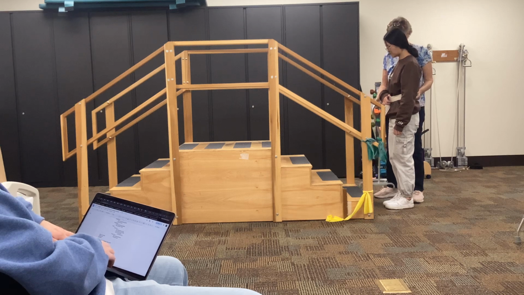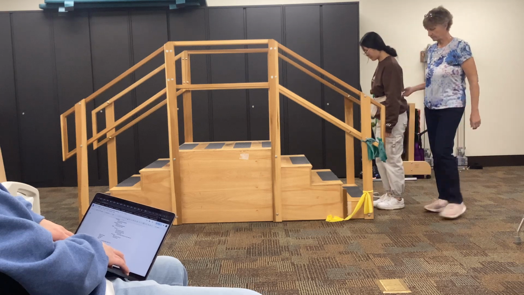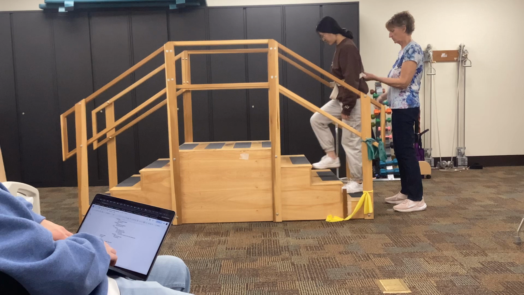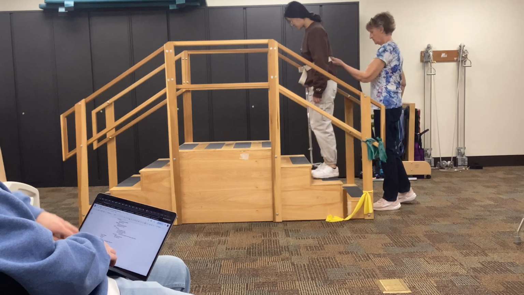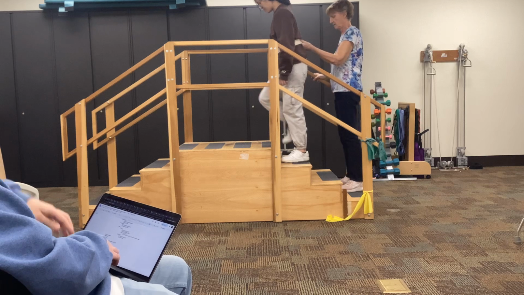So once they get up to the stairs, gonna have them turn it flat side against the riser of the stair, okay? And then proceed as you should. Again, making sure that all 4 points are on the stair.